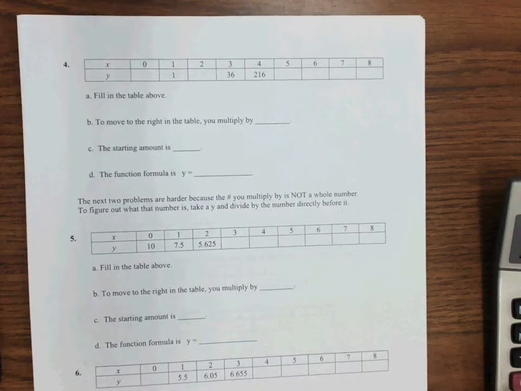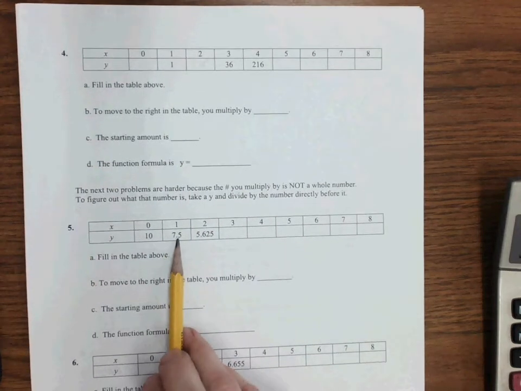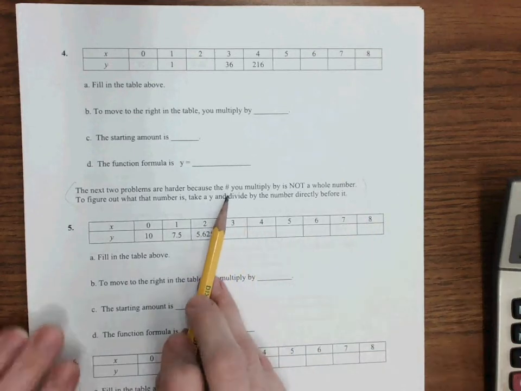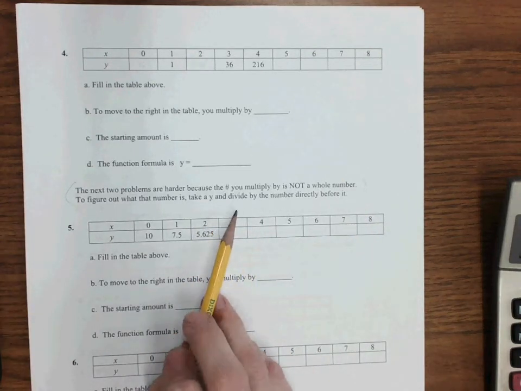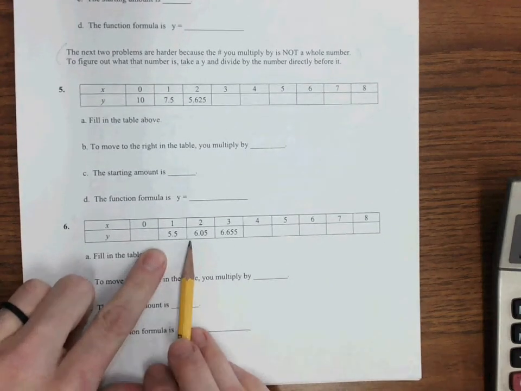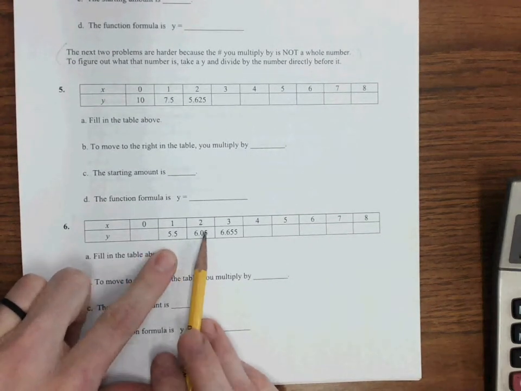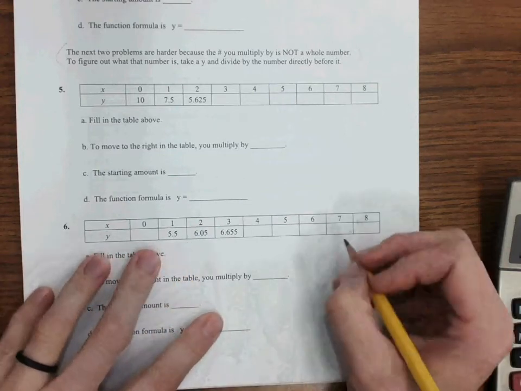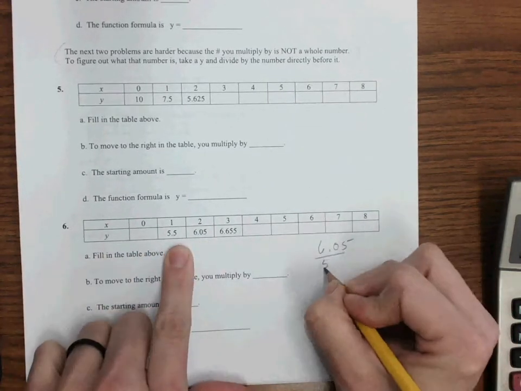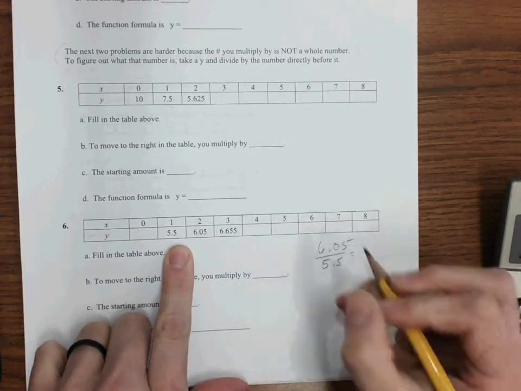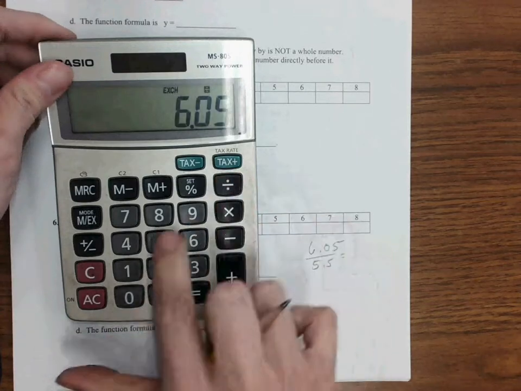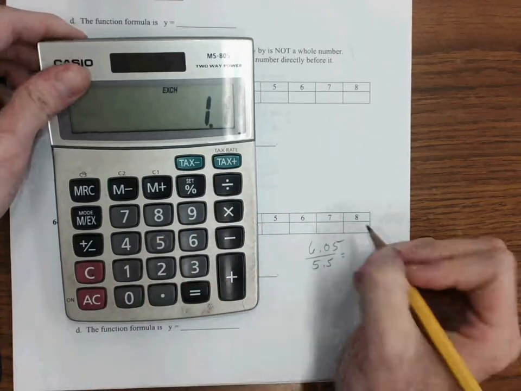For these ones, my multiplier is not very nice. And it even tells me the next 2 problems are harder because the number you multiply by is not a whole number. It's not a pretty one. So I'm actually going to look at this one right here. In order to figure out what I multiplied by, I'm going to take 6.05 and divide it by the one that came directly before it. Okay? So I've got 6.05 divided by 5.5, and I get 1.1.